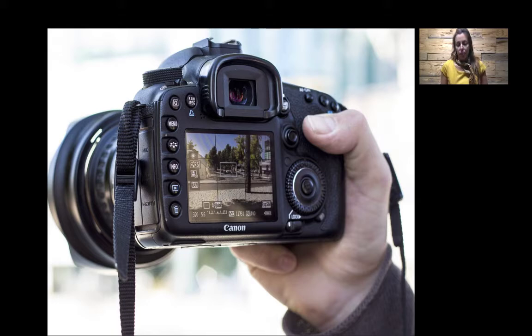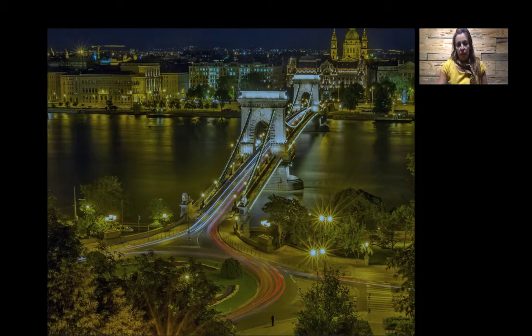So manual focus allows me to completely control what I'm focusing on. So here's an example of a photograph using a slow shutter speed. Just so you know, if you've ever seen these really pretty pictures with the light smearing across the image, it is a very low shutter speed.